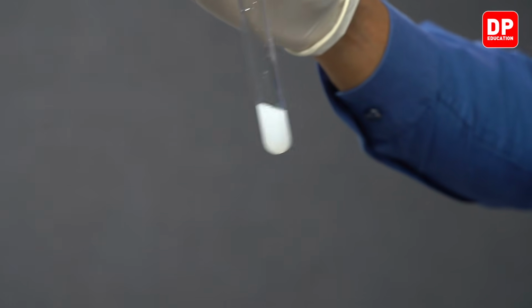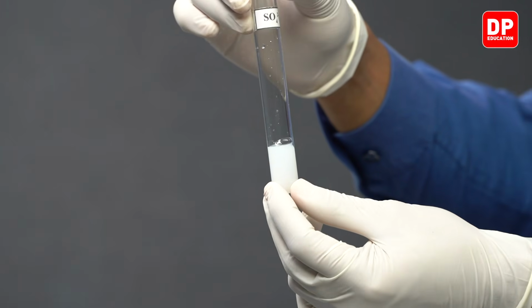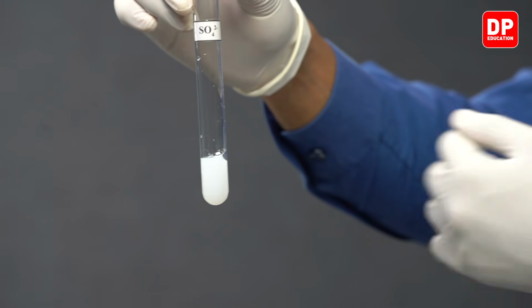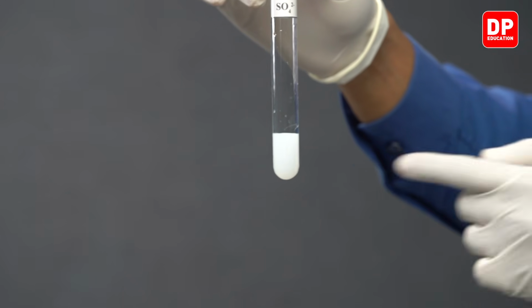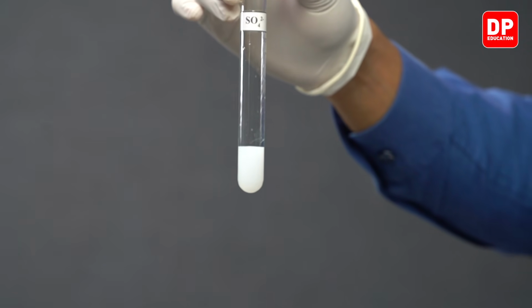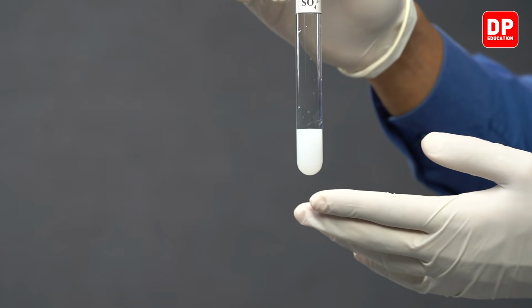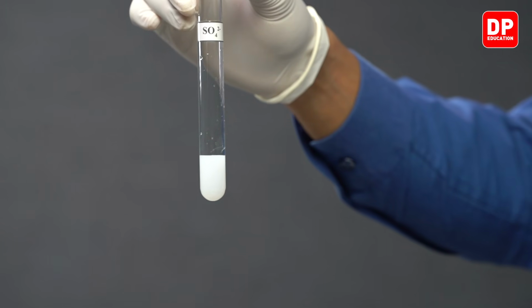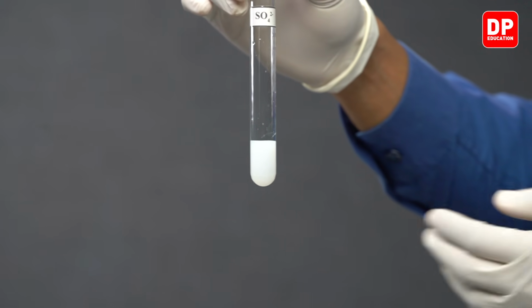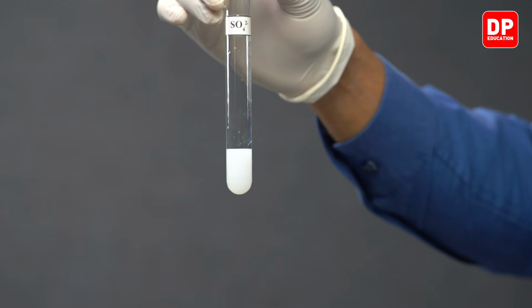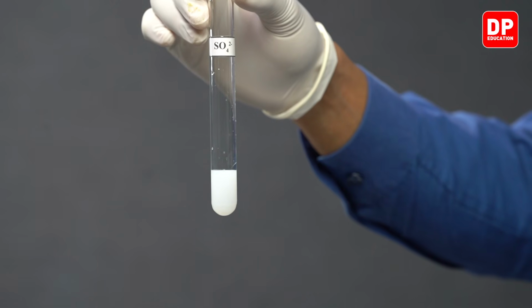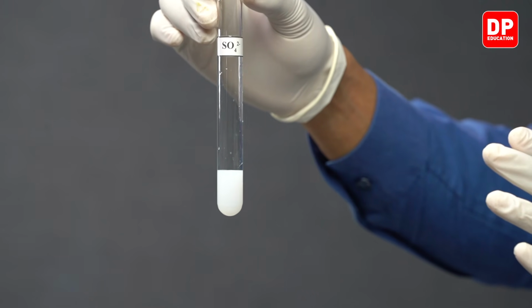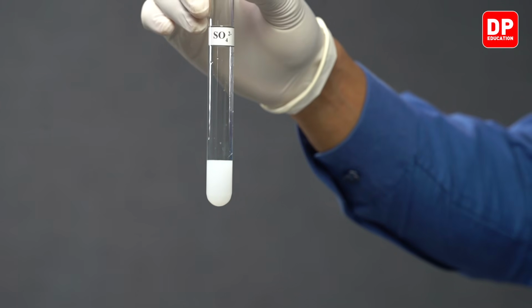If I shake it, I can very clearly observe that the white precipitate that was formed will spread throughout the aqueous medium and will form a suspension. Over here, what we have formed is barium sulfate. Barium sulfate is water insoluble. So you can observe this white precipitate dispersed throughout the aqueous medium, and the medium is now white in color. That is due to the barium sulfate precipitate that is dispersed throughout it.